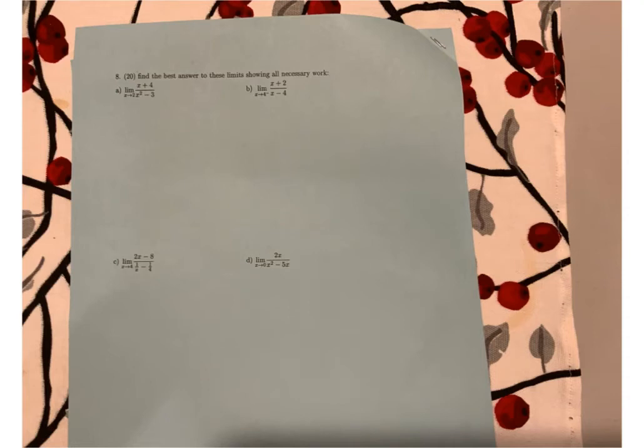So this is the last problem I'll review. The rest of them, the ones I didn't review, most people did really well on. So here we have 4 limits, all of them in the form of a fraction, which doesn't surprise us. So what really matters is what do the numerator and denominator approach.